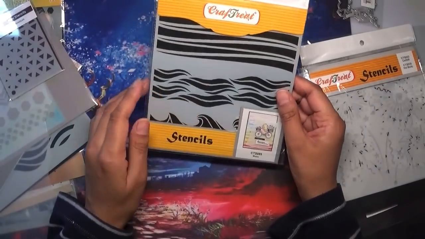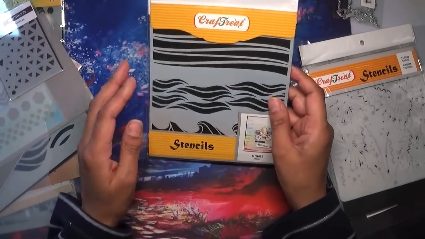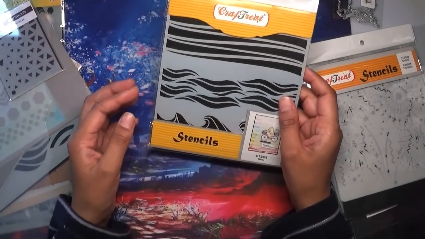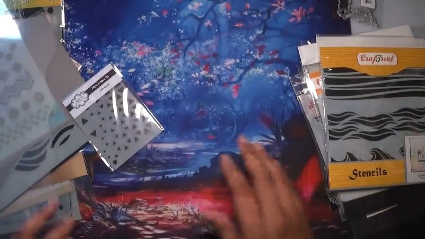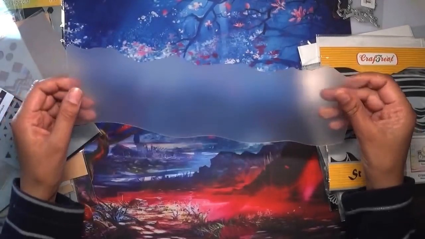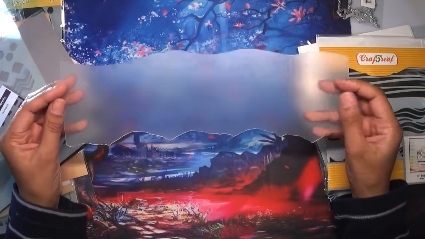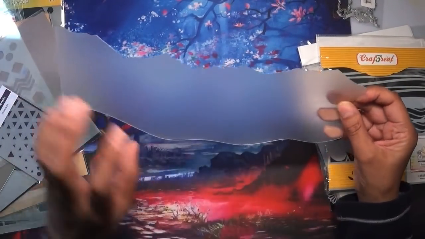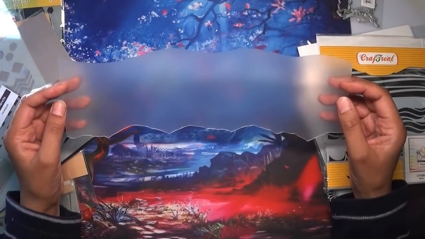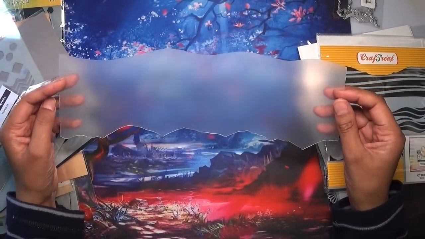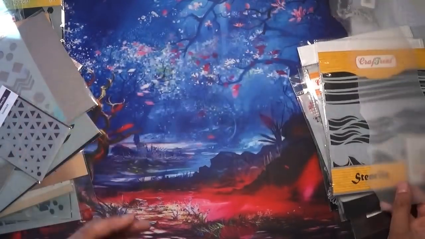And then these are just waves. So these are elements that you could use, say, for an ocean or sea type picture, where that's the theme, that sort of thing. Someone asked me where I got this mountain stencil from, or the waves on the other side. I really cannot remember, because this is one of the earliest stencils I've ever purchased, but it's likely to be from Amazon.